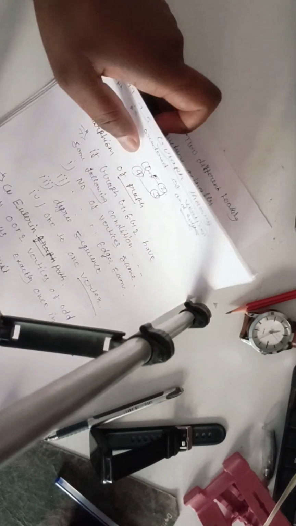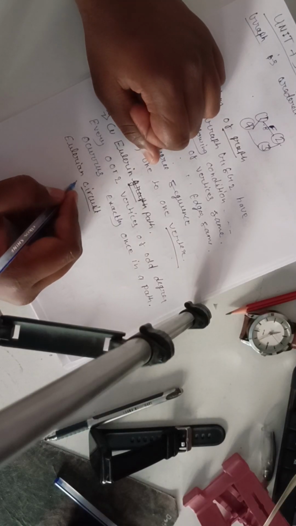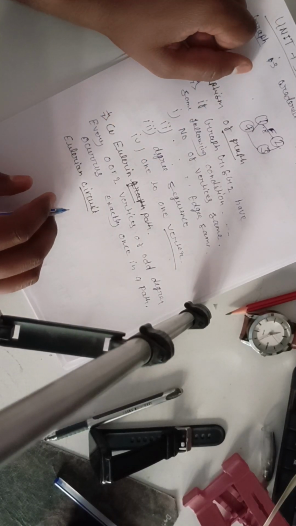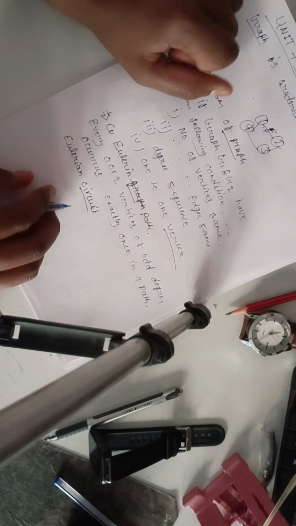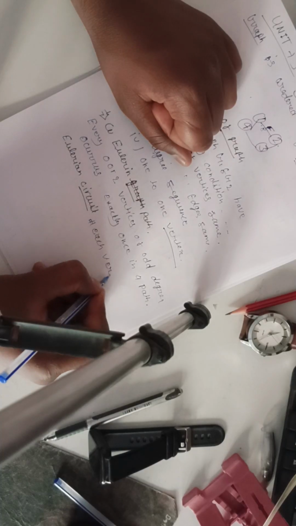Now Eulerian circuit. So what is an Eulerian circuit? First, each vertex should be even degree.